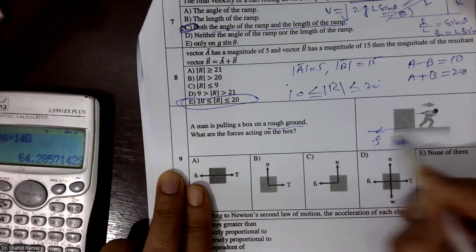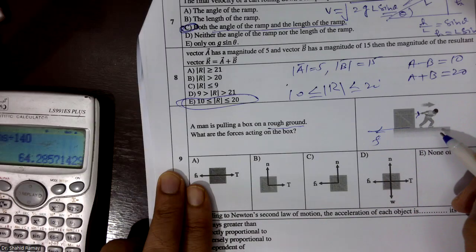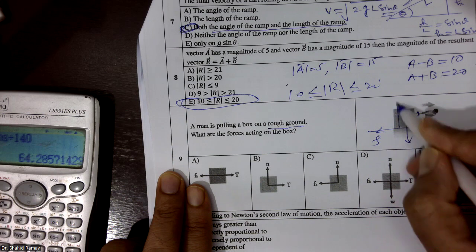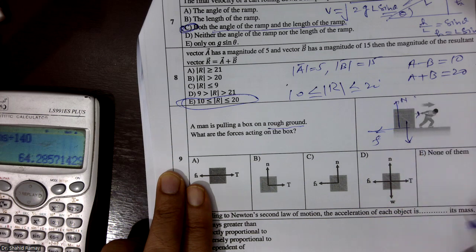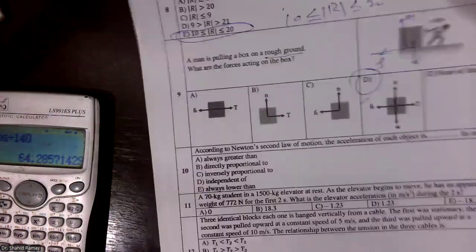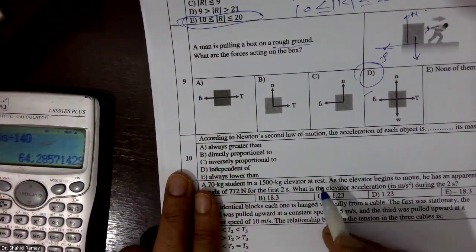And here is the frictional force. Here is the tension force. And here is the weight. And here is the normal. So I think this answer is correct. Very simple. Question number 10.